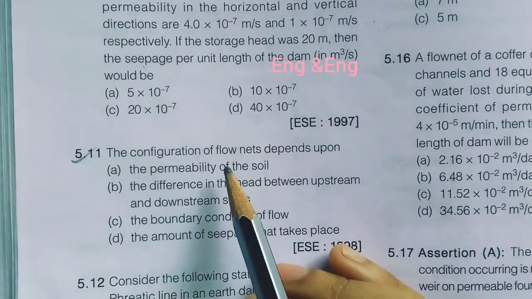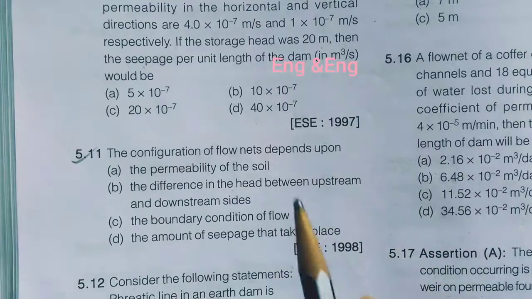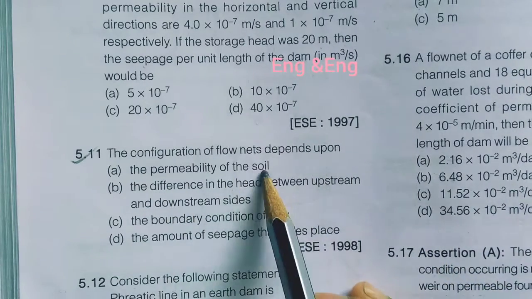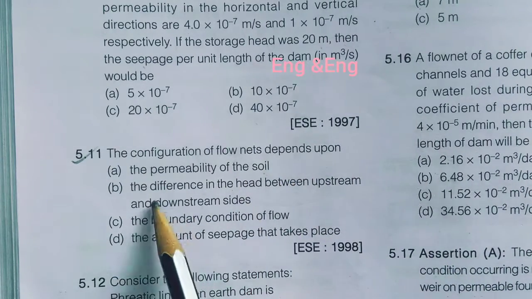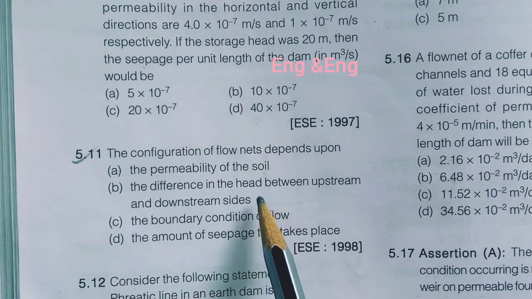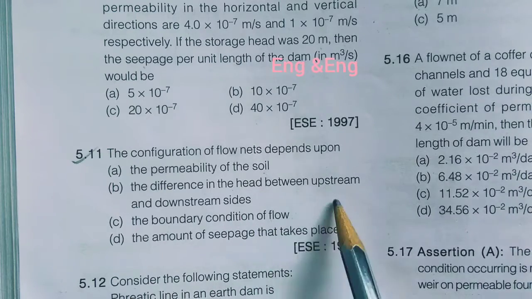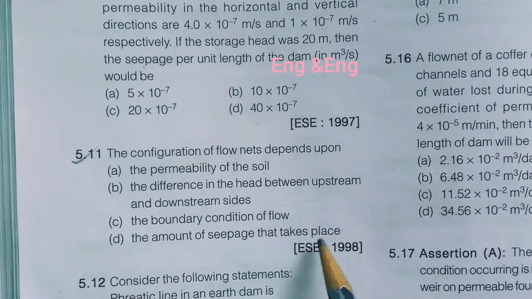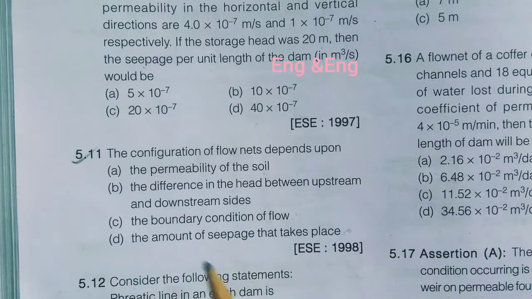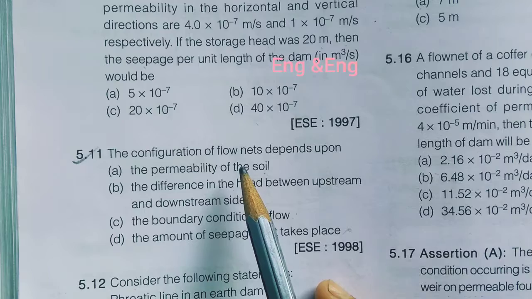Next question, the configuration of flow nets depends upon. Flow nets जो बनाते हैं वो किस किसके ऊपर डिपेंड करता है? The permeability of soil. No, this one is wrong. Then the difference in head between upstream and downstream side. No, this one is also wrong. The boundary condition of flow. Right, this one is the correct answer. The amount of seepage that takes place. No, this one is also wrong. So the boundary condition के ऊपर सिर्फ हमारा flow net depend करता है.